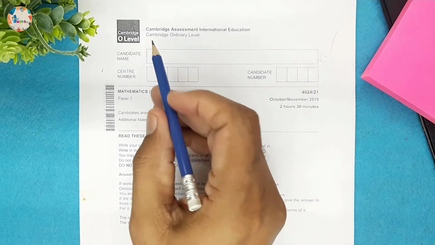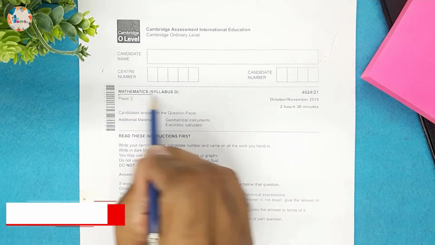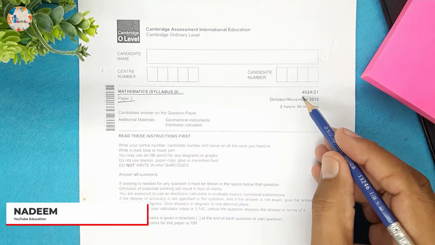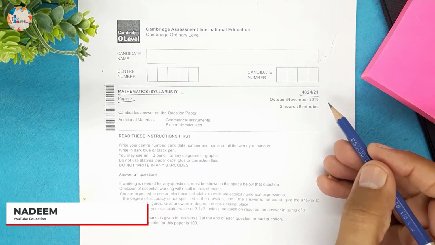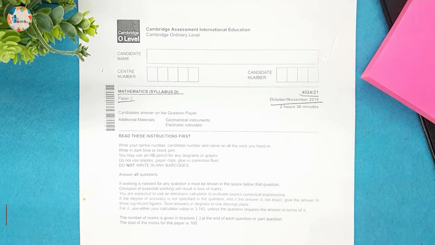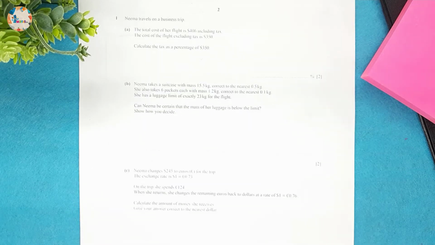Today we'll be going through Cambridge O-Level Mathematics Syllabus D Paper 2, 4024/21, October/November 2019. Question number 1. Nima travels on a business trip.